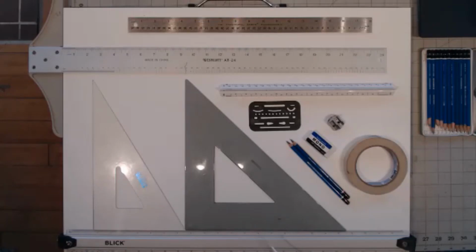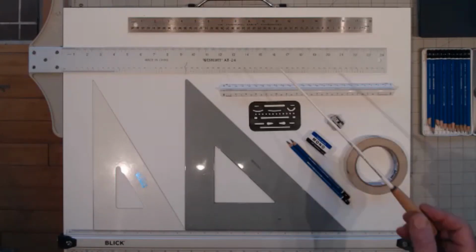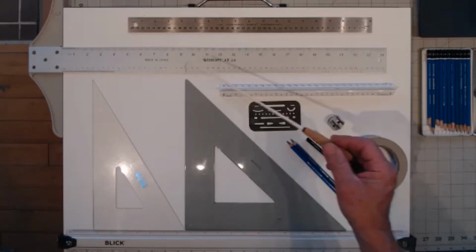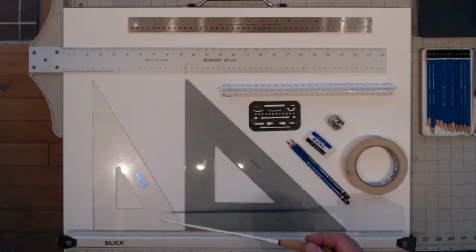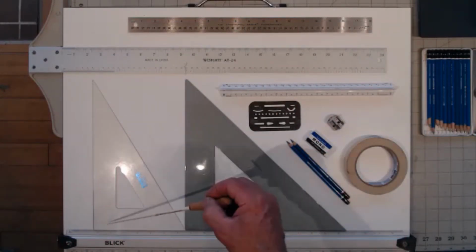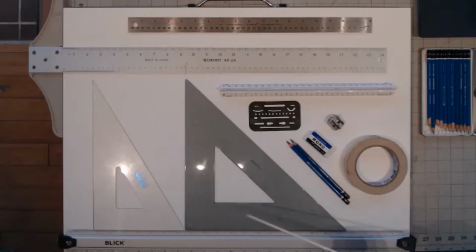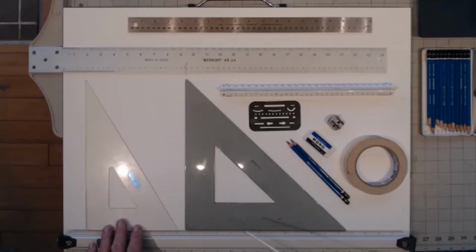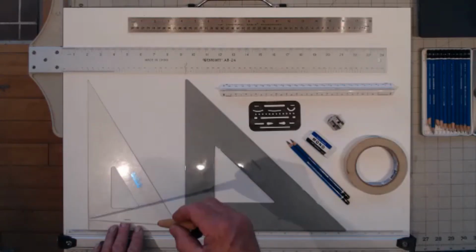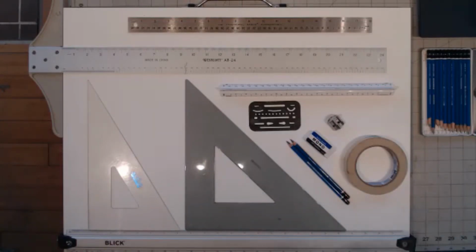Where we have our drafting table parallel bar and/or our T-square to help us draw repetitive parallel lines, we use our 30-60-90 triangles or 45-45-90 triangles butted up against our parallel bar or T-square that allow us to draw repetitive vertical lines.